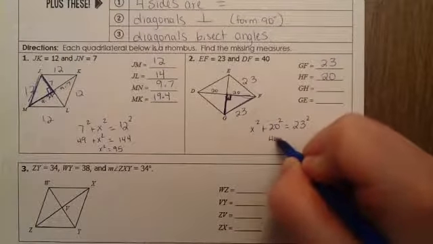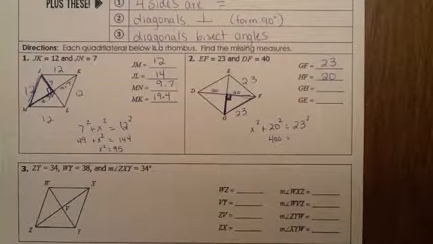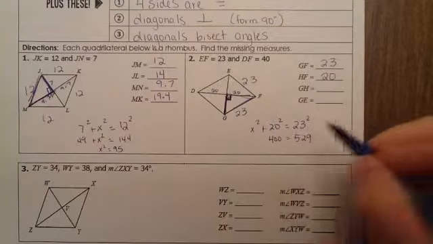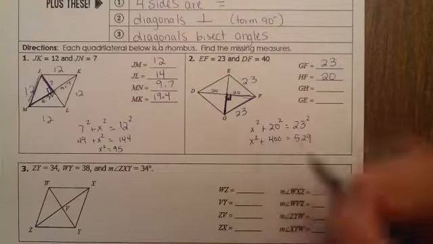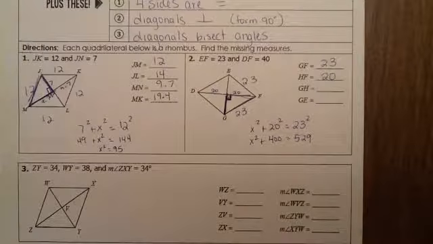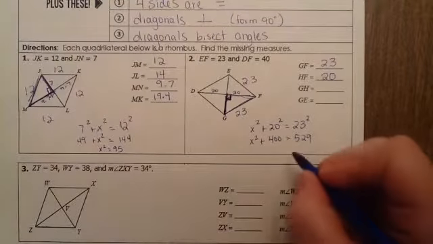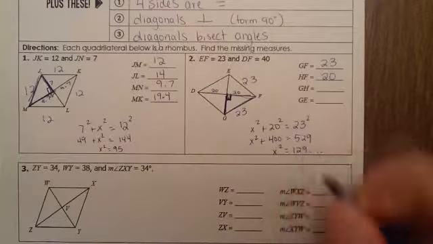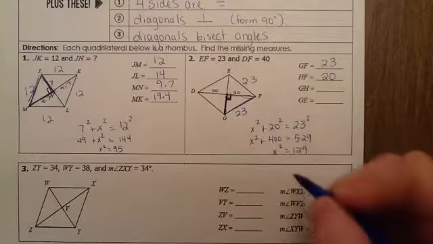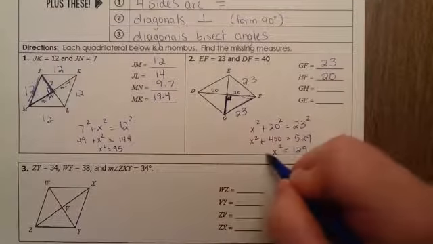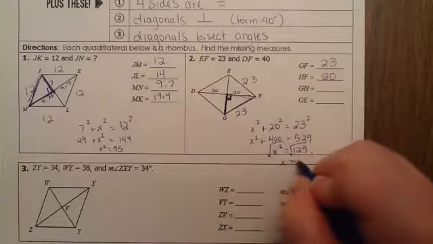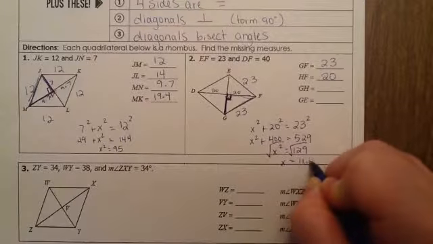20 squared is 400. 23 squared, 529. How do you solve? Subtract 400. X squared equals 129. And lastly, how do you solve? Take the square root of that. X equals about 11.4.